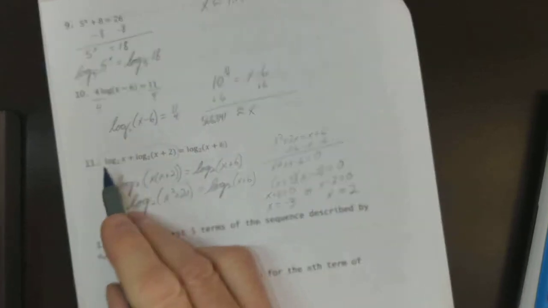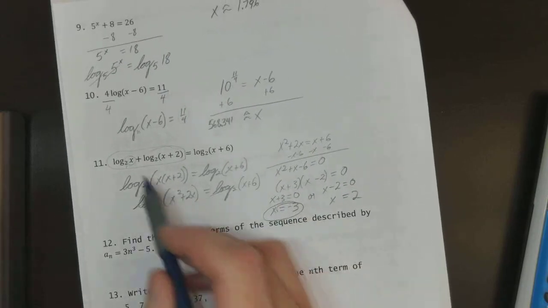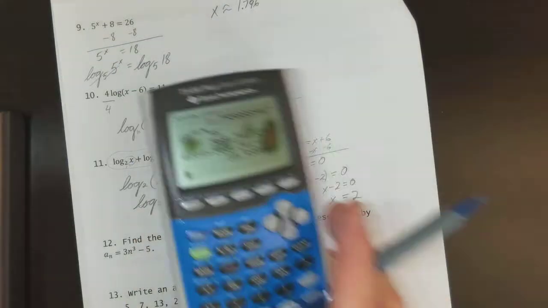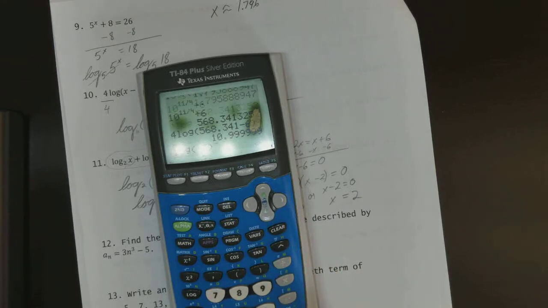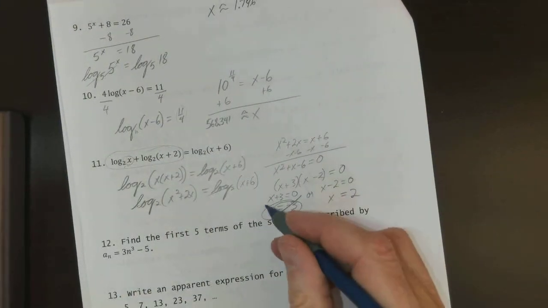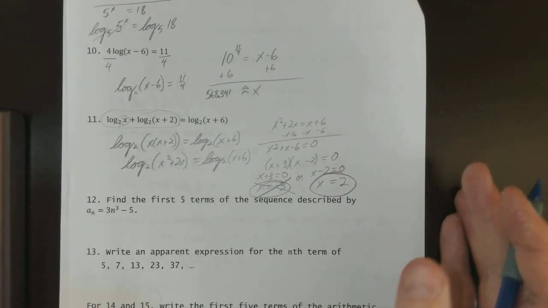And one more thing, if I check this one, I can't take the log of negative 3. Can't take the log of a negative number. If you don't remember and you're thinking, okay, let me look. Oops, non-real answer. All right, so this one's extraneous, and this is our answer. So that needs to be checked.